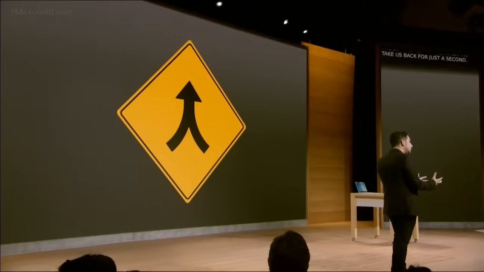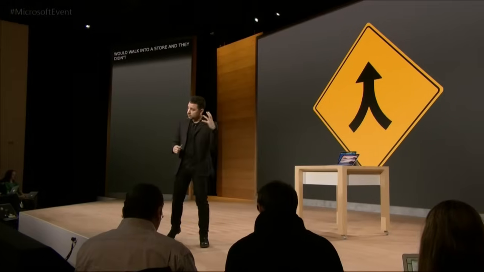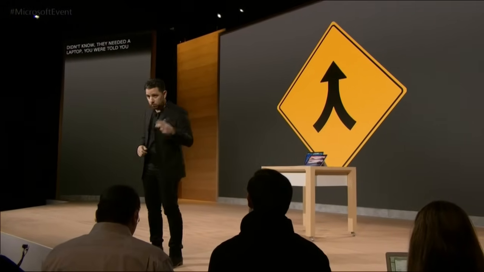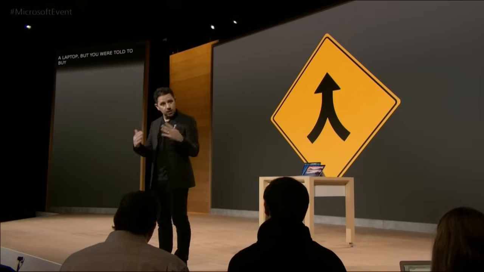So let me just take us back for just a second. This conflict we talked about when we were launching Surface Pro 3, not sure you remember it, but it was when somebody would walk into a store and they didn't know. They needed a laptop. You were told you needed a laptop, but you were told to buy a tablet because that's what you should want. And you'd walk into the store and you'd ask the RSP or the salesperson or even your IT department, hey, what should I have? And the answer should be, well, what do you want to do? That's completely gone.